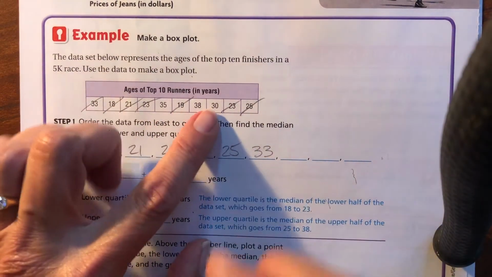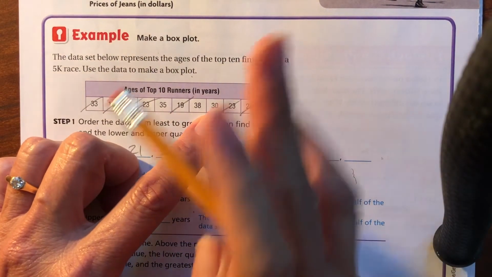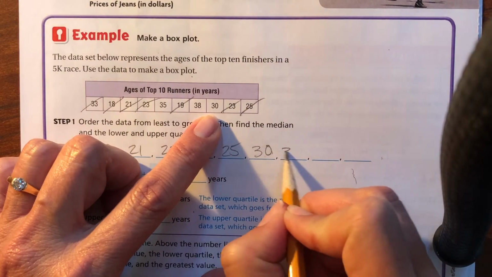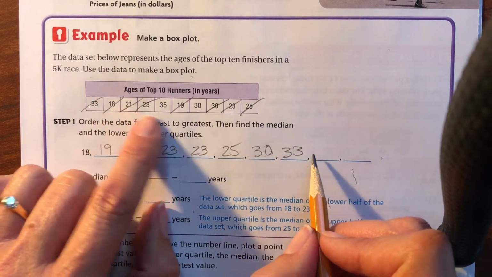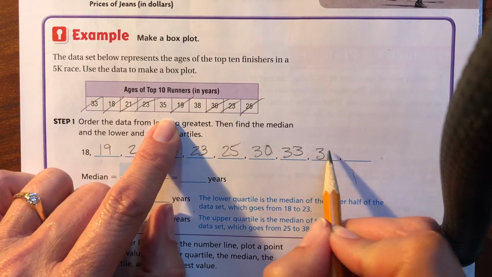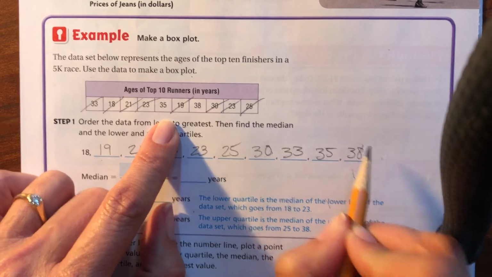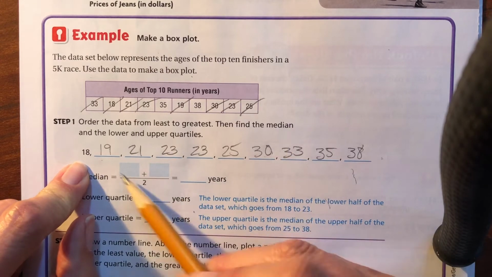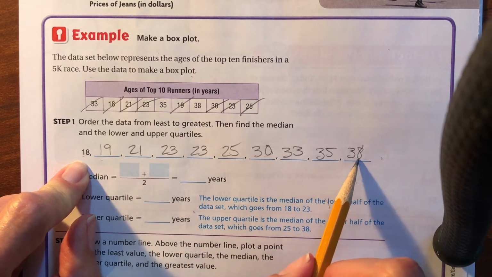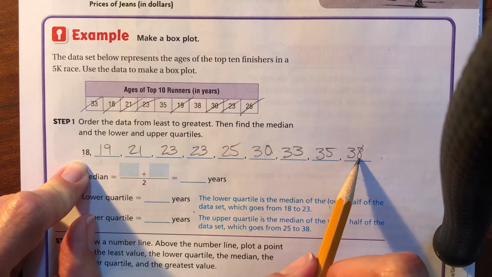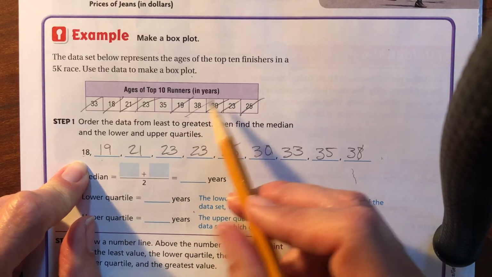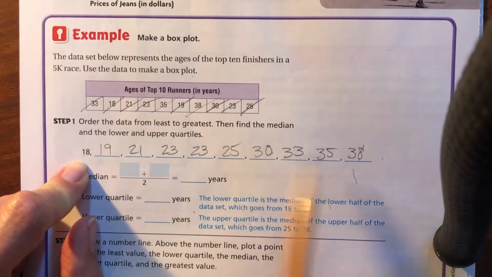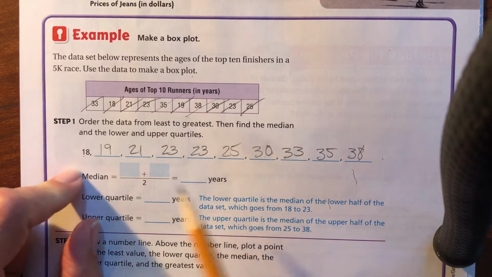Oh no, I missed 30. 30, 33, 35, and 38. So there's an 18-year-old kid and a 38-year-old fully grown adult in the same race. And they were the top 10 finishers. All of these people were the top 10 finishers.